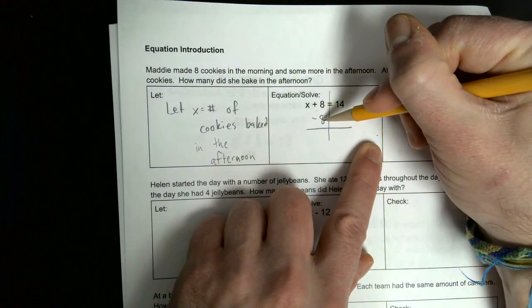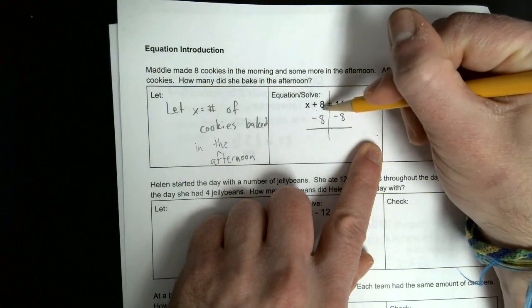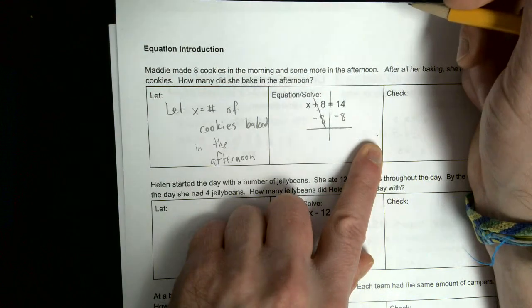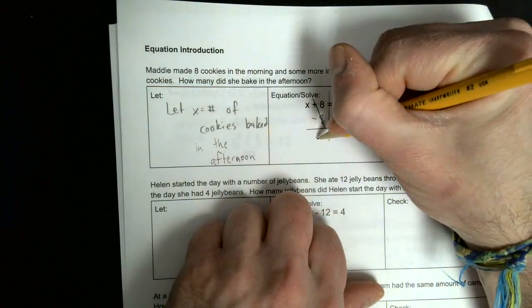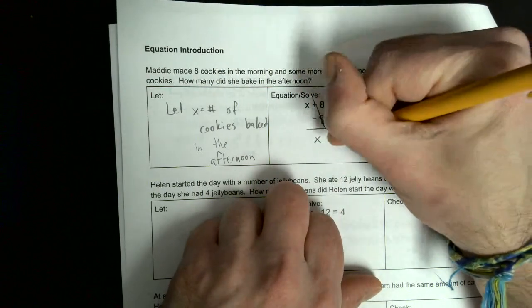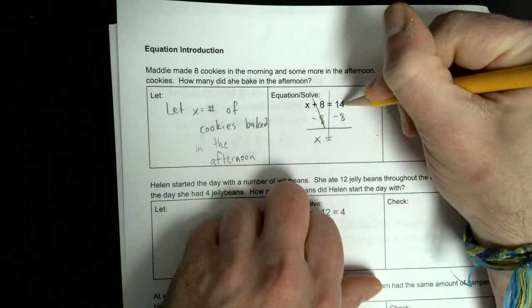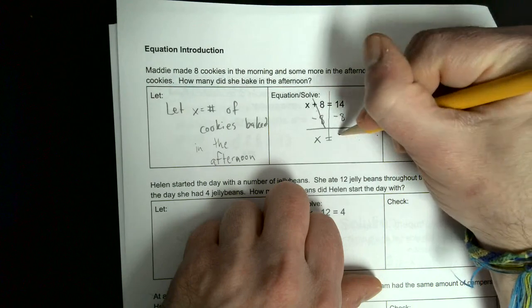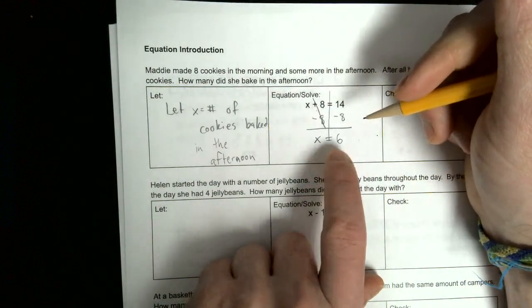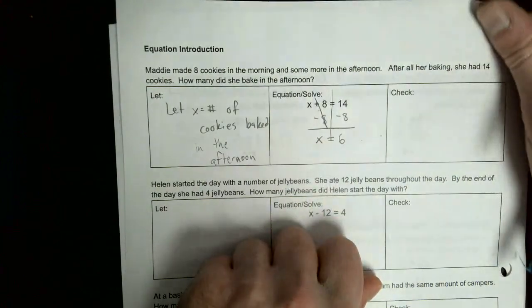Plus 8 and minus 8. That's 0, so I'm just going to cross those out. They cancel each other out. All we're left with is the x, which is what we wanted. We want the x to be by itself. And x equals whatever 14 minus 8 is, and that's 6. So this is the solution. In this problem, x would equal 6.